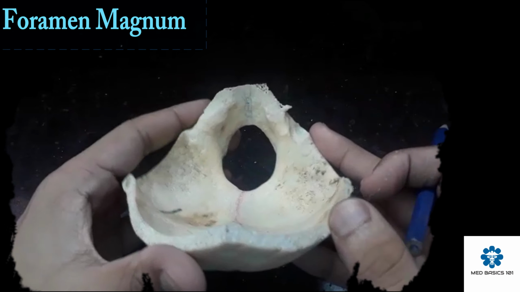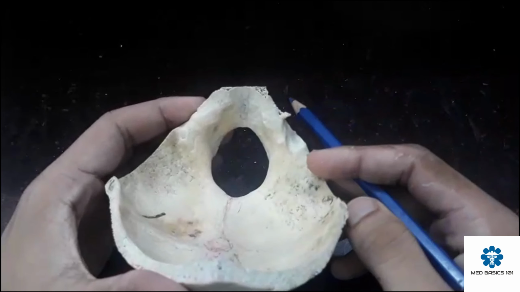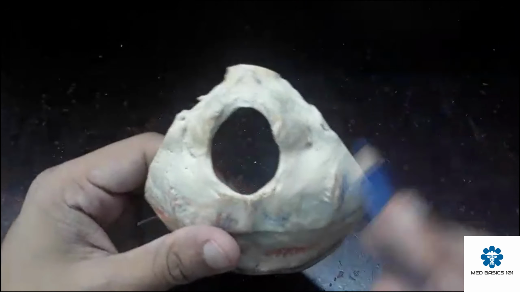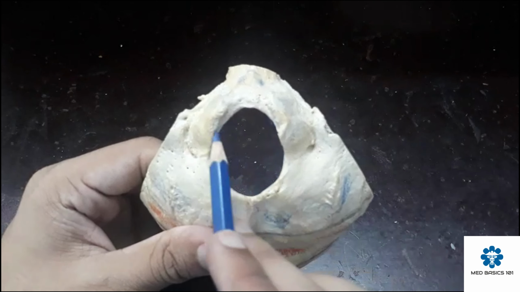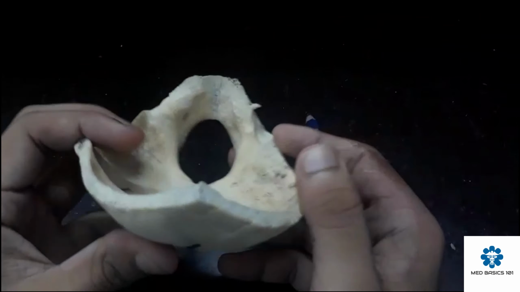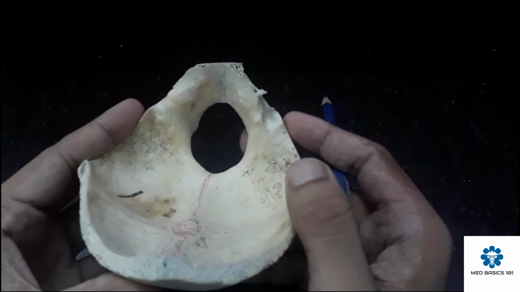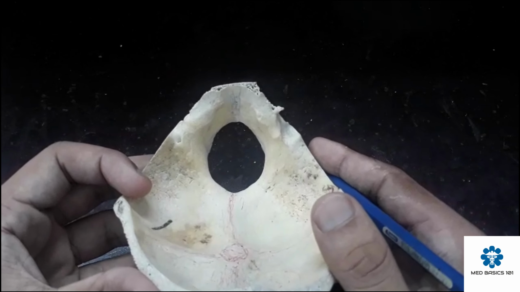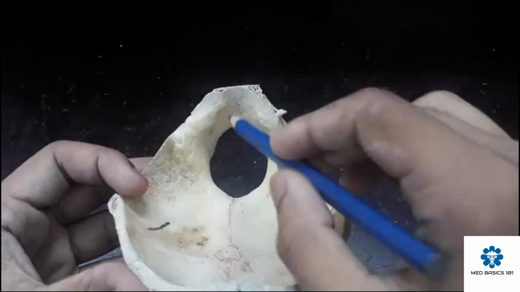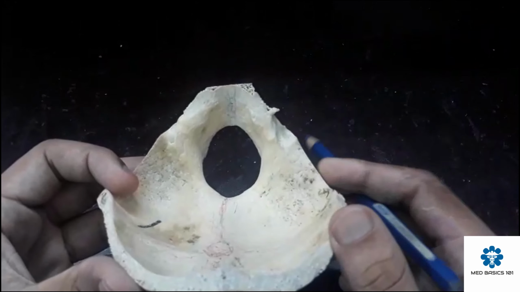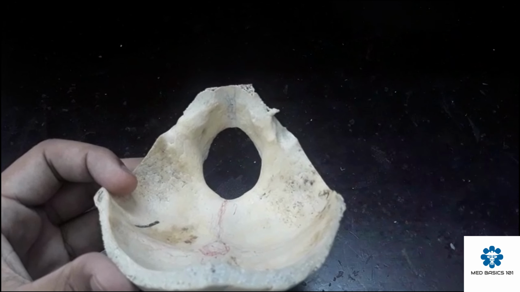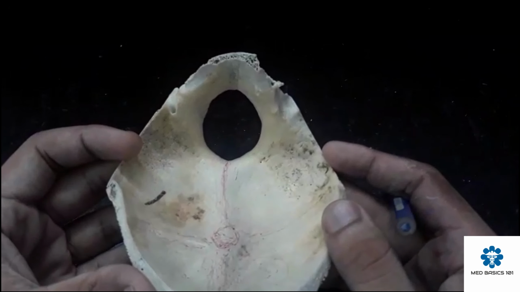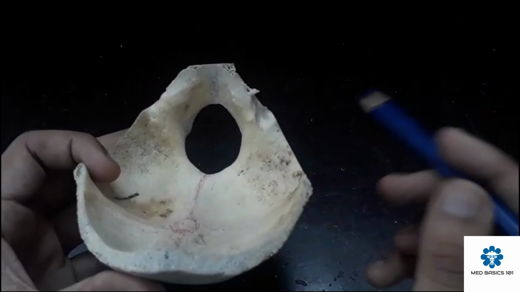We'll talk about an important foramen magnum, which is divided into two compartments by alar ligament. This is the attachment of alar ligament from the medial portion of two condyles. The anterior small compartment is also called osteoligamentous, and posterior larger compartment is called neurovascular compartment. The anterior margin of this foramen gives attachment to anterior atlanto-occipital membrane, and the posterior margin gives attachment to posterior atlanto-occipital membrane.